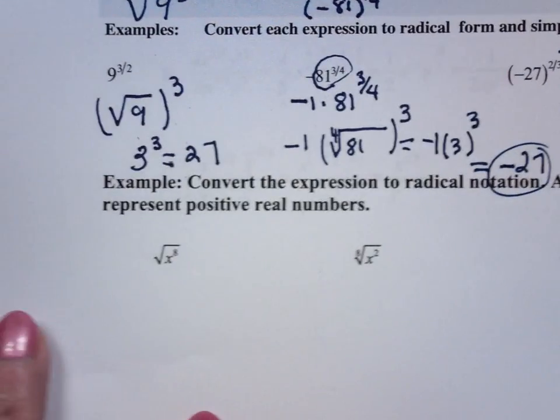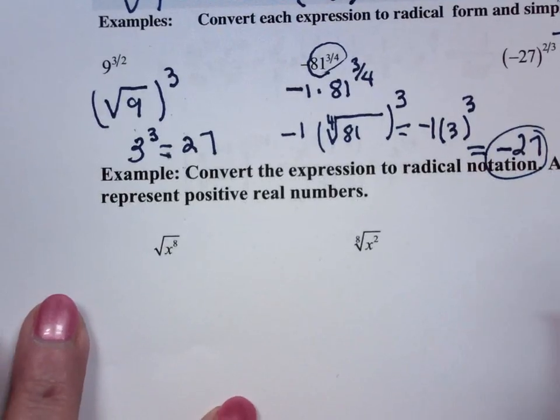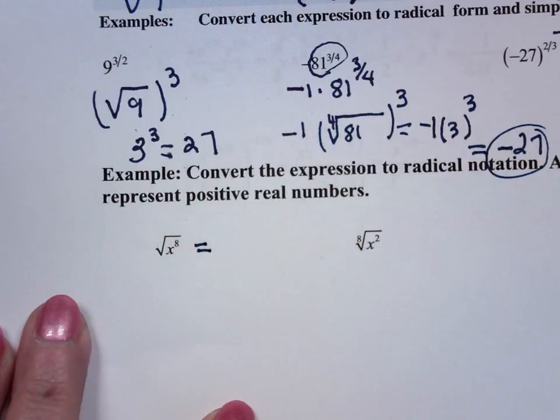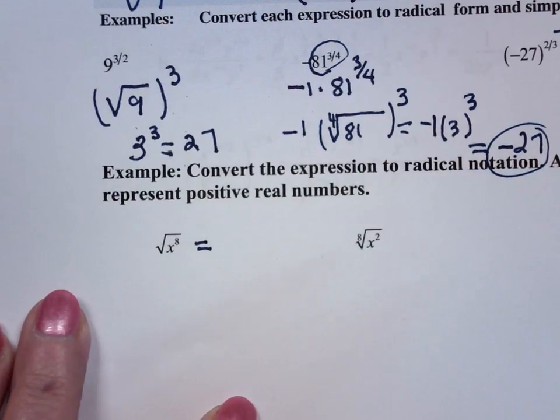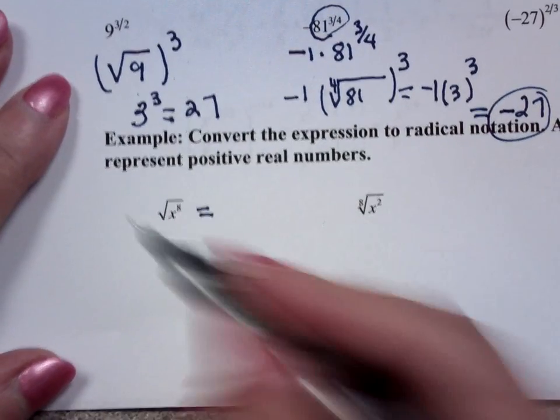Here we go. Convert the expression to radical notation. Assume all variables represent positive real numbers. That means you don't need absolute values. There are strange little absolute value things. What is the square root of x to the 8th? Well, let's take a look.